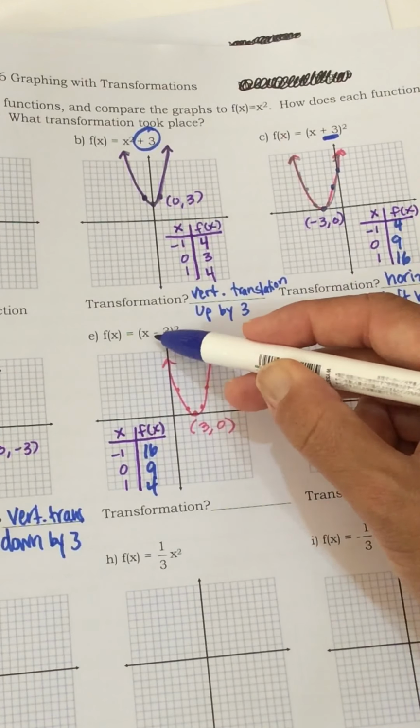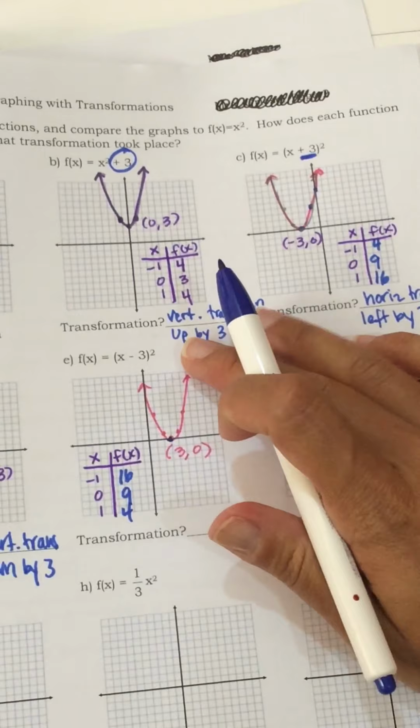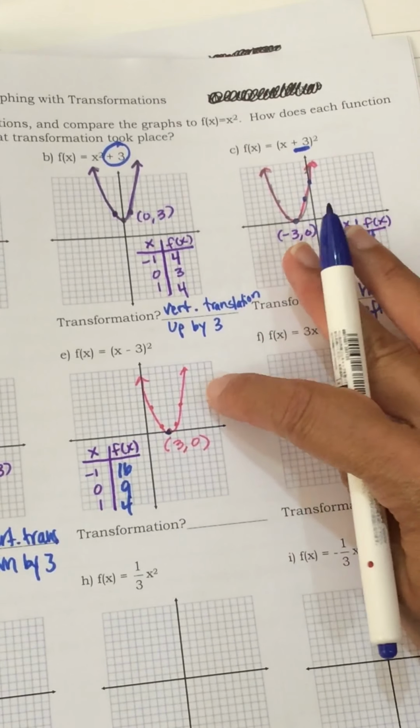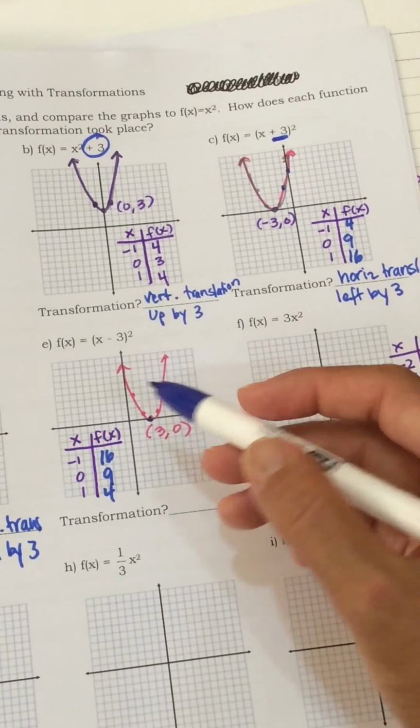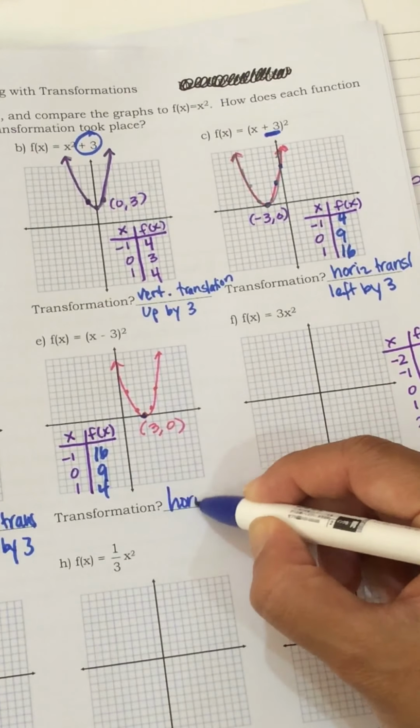And you can see if I plug in 3, 3 minus 3 is 0. 0 squared is 0. That's how I get the vertex. So this is showing the inverse of that, right? When you take away 3 from just the x, the operation's happening inside the parentheses. So horizontal translation. But this time it's to the right by 3. So hopefully you can see how these two relate. They're both vertical translations, just the opposite. And then you can see how these two relate. They're horizontal translations, just the opposite.